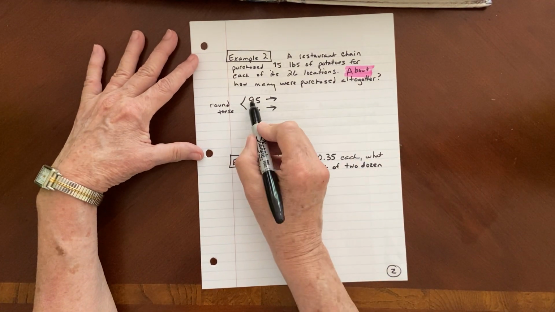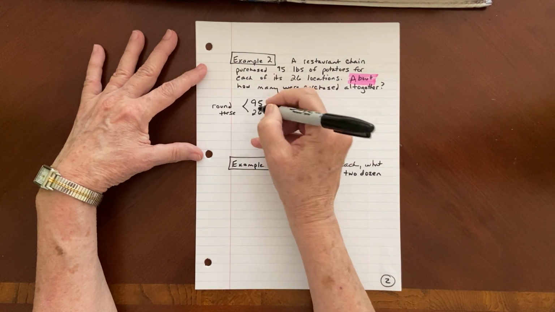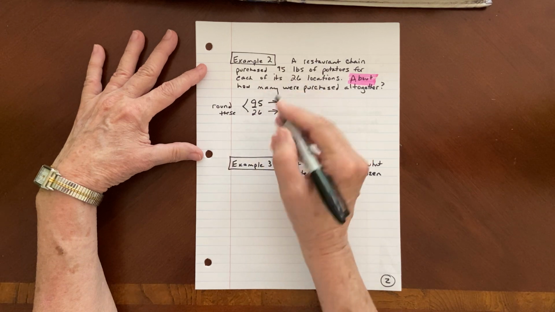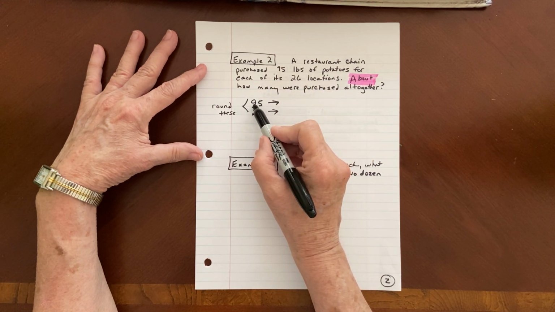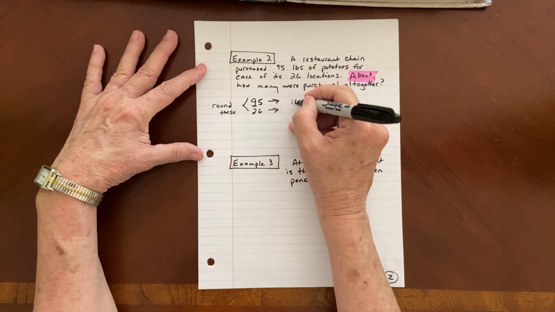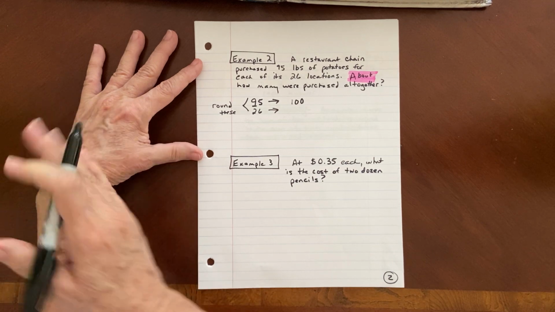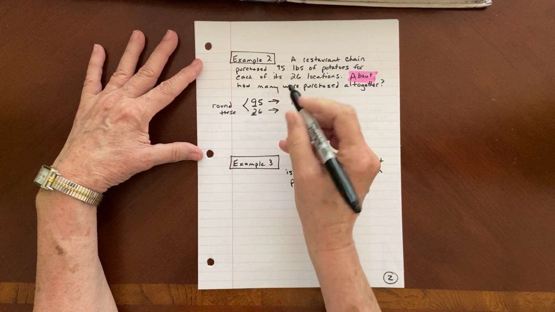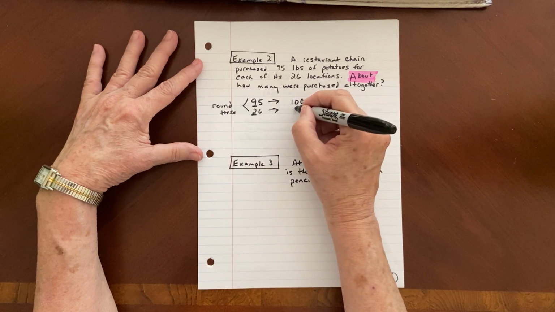So let's round 95. I'm going to look at my first place here, and I'm going to mark it. I'm going to look next door. Is that 5 or more? Yes. So I'm going to add 1 more to that, and it rounds to 100. I'm going to mark my first place on the left. It's my tens place. Look next door. Is that 5 or greater? Yes. So I'm going to add 1 more to that.